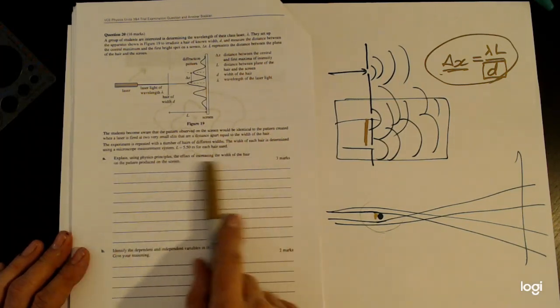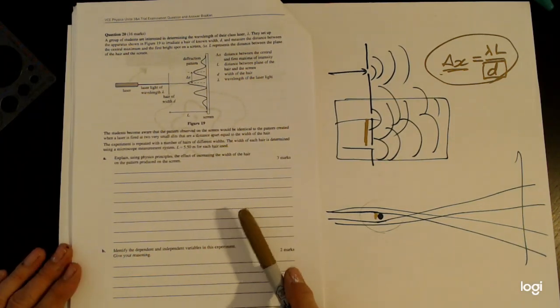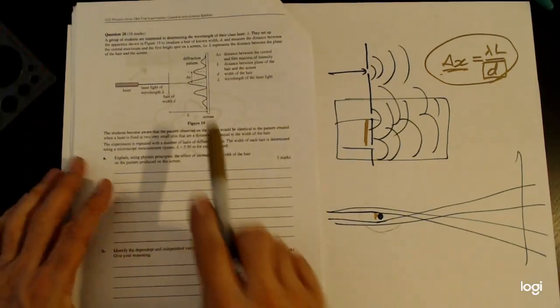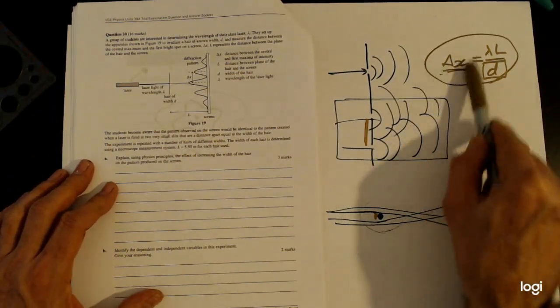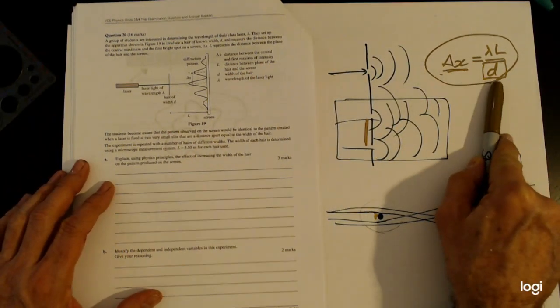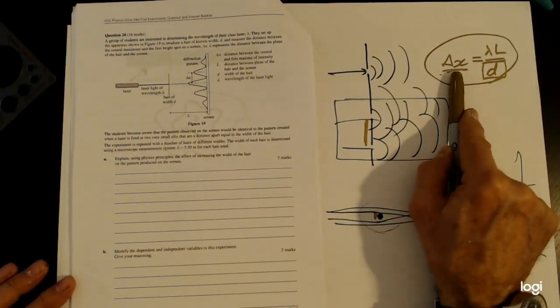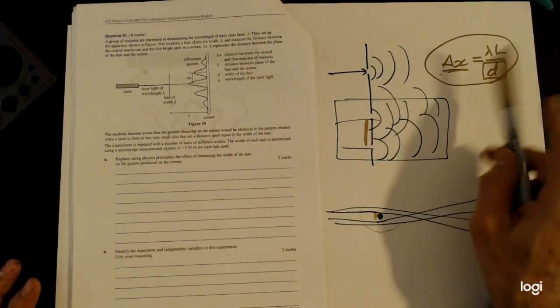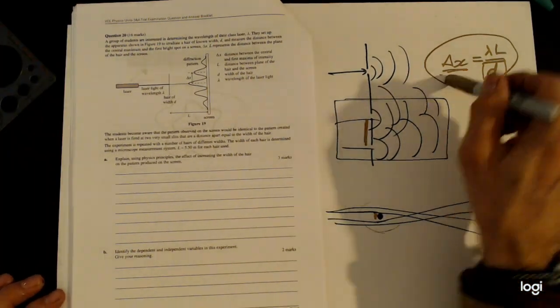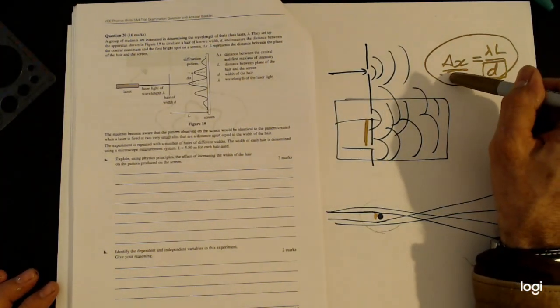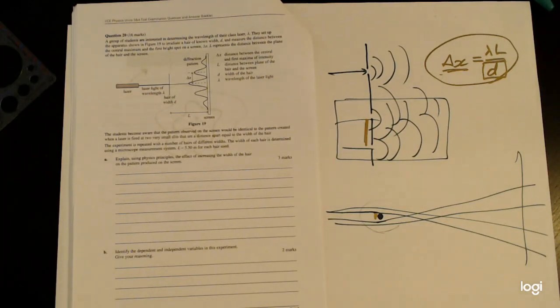Okay. And what did they measure? They measured delta X. They measured what was changing in response to their change of width of hair, okay? They changed that, it changed this, and they measured it. So independent variable is the width of the hair. Dependent variable is the distance between adjacent bright bands on the screen that they were projecting it.